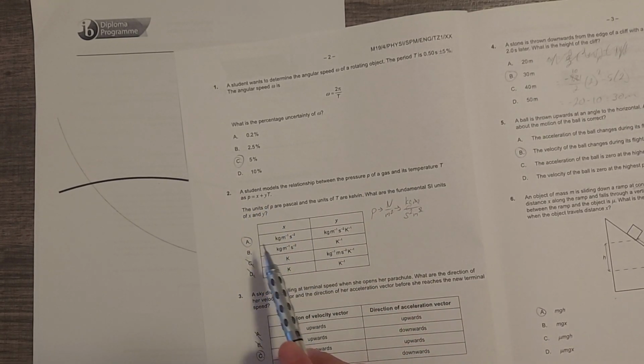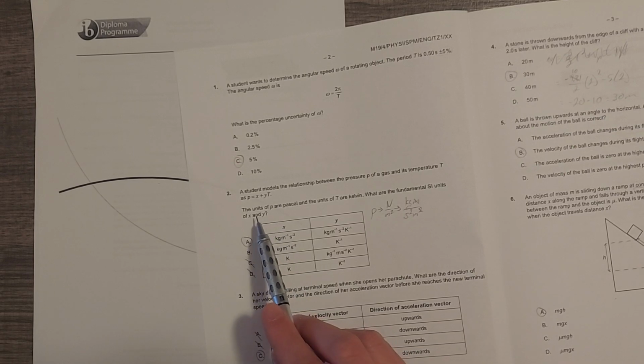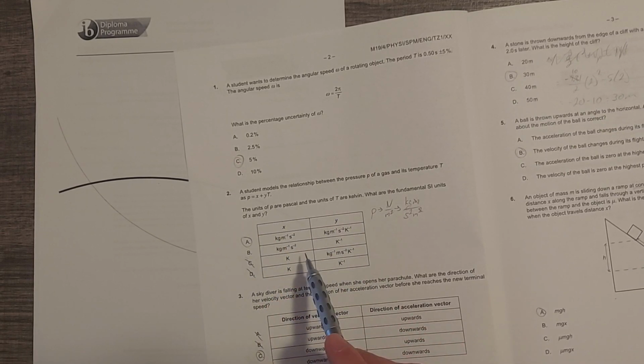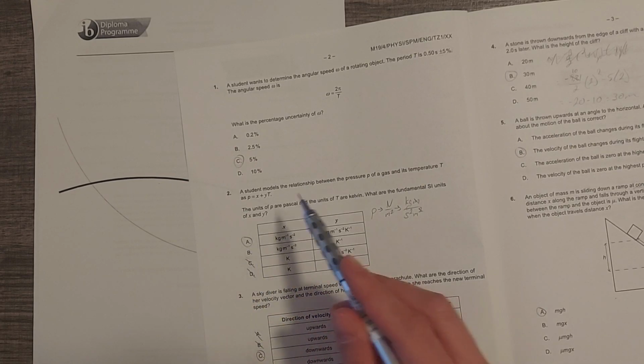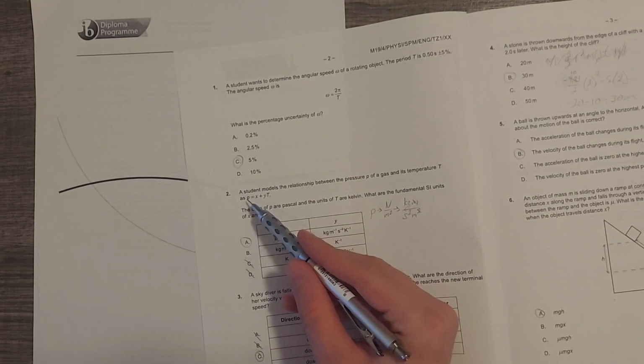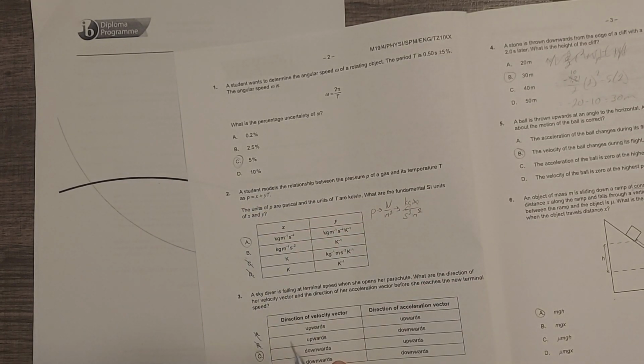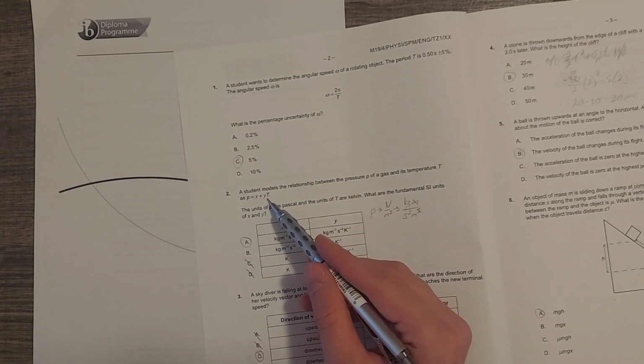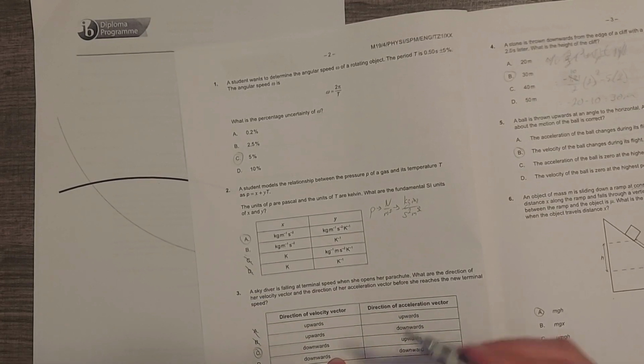A student models the relationship between pressure of a gas and temperature as pressure is x plus y equals T, where the units of pressure are pascals and the units of temperature are Kelvin. What are the SI units of x and y? Okay, so for this, we need to know that the units on both sides of an equal sign have to be the same. And if we add two things, they have to have the same unit.